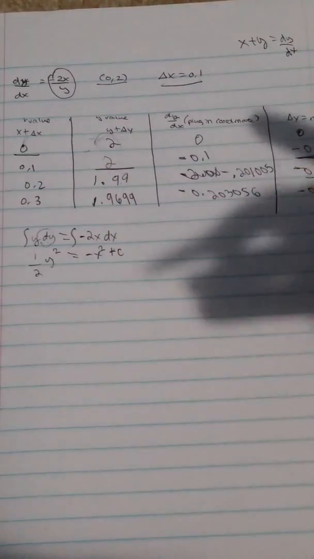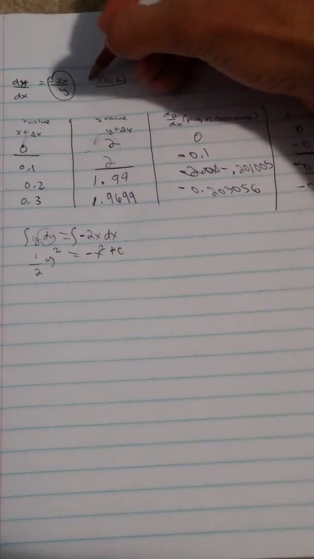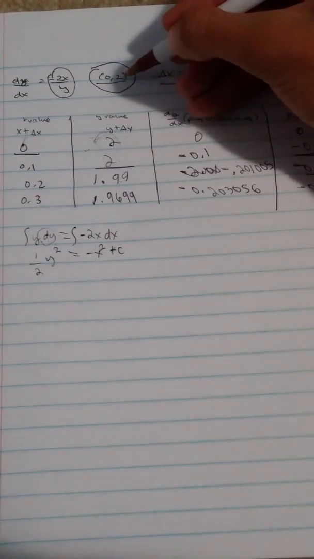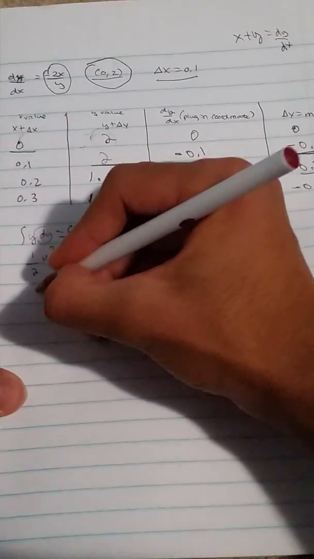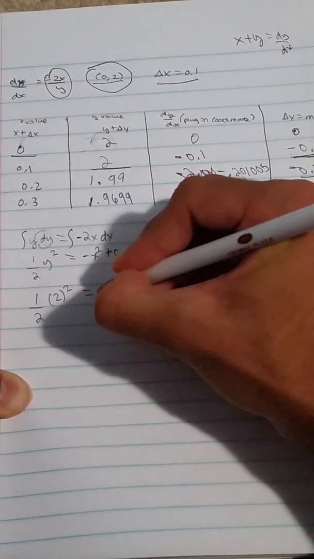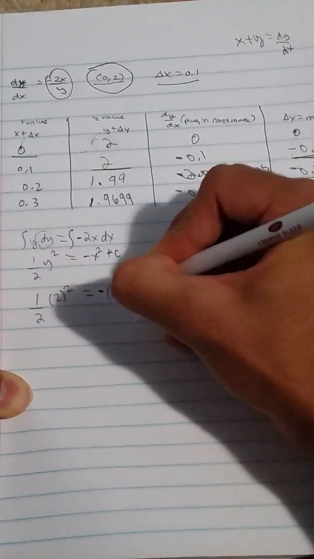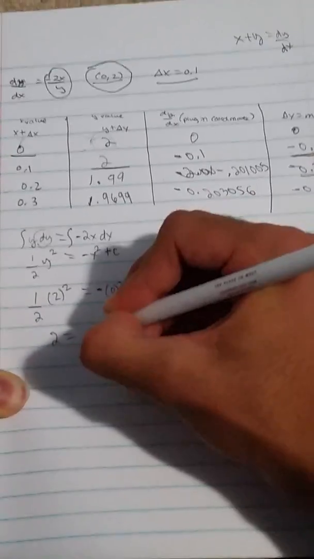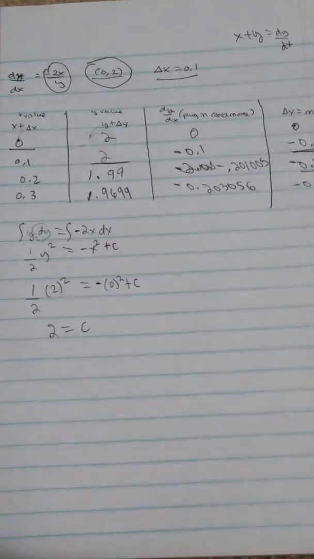Okay, now to solve this, we have our given point at the beginning, 0, 2. So when x is 0, y equals 2. So we can plug that into our formula here. 1/2 times 2 squared equals negative times 0 squared plus c. So this all cancels out. So you have here 4 divided by 2, which is 2 equals c. So we know c equals 2, right?